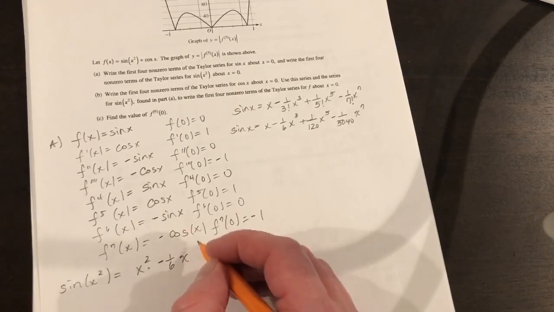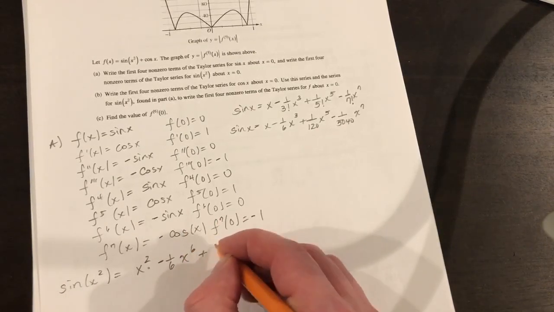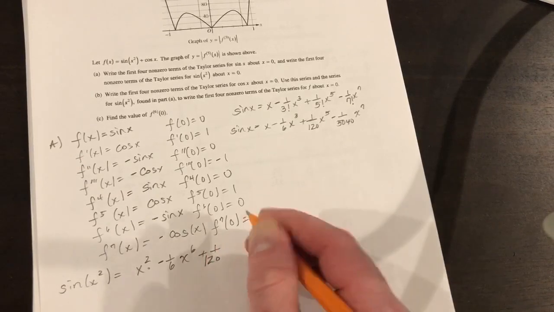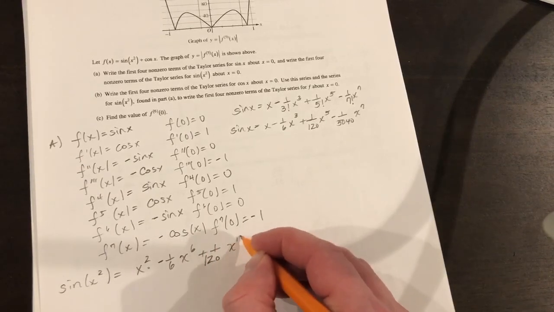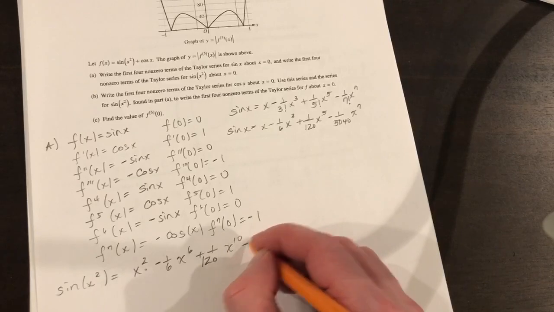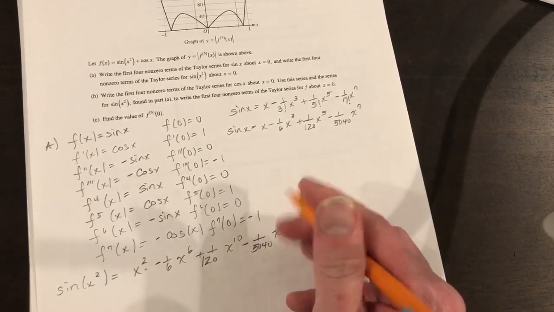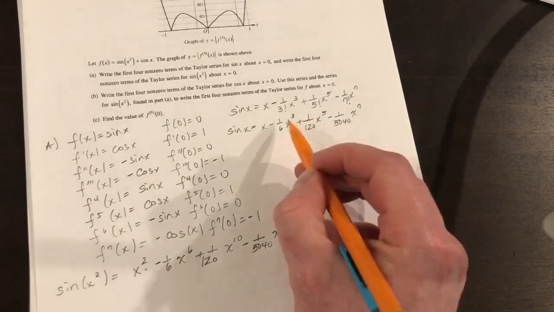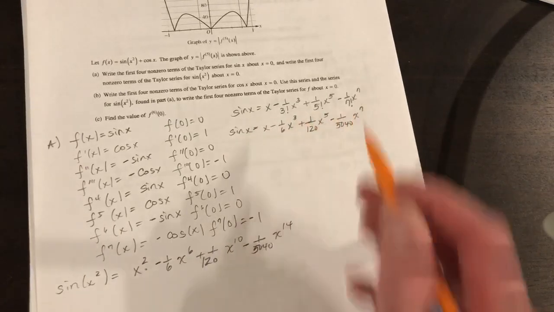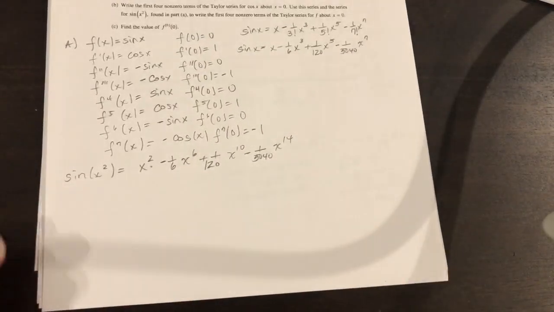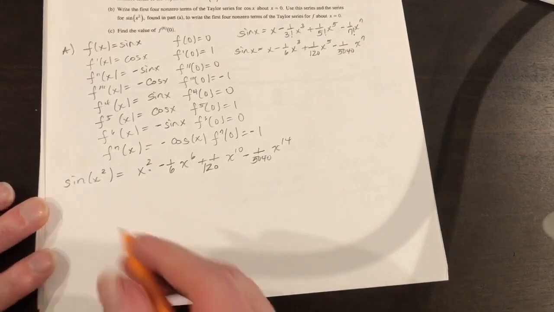So we should get x to the 6th plus 1 over 120 x to the 10th minus 1 over 5040 x to the 14th. So remember, when I raise a power to a power, we're multiplying. Okay, almost done. Part B.